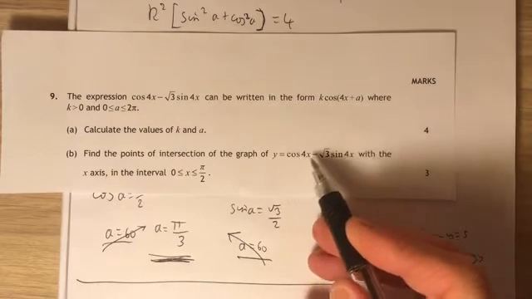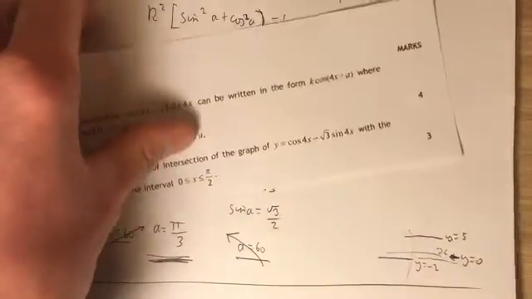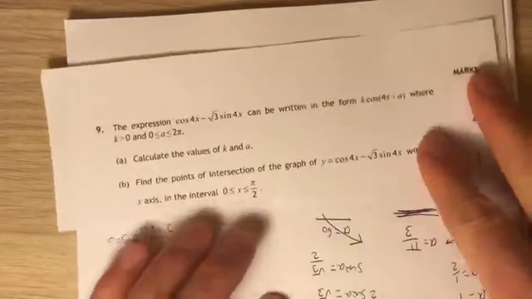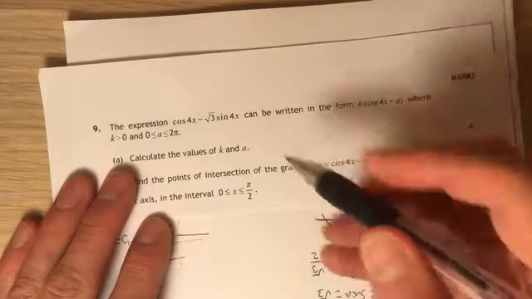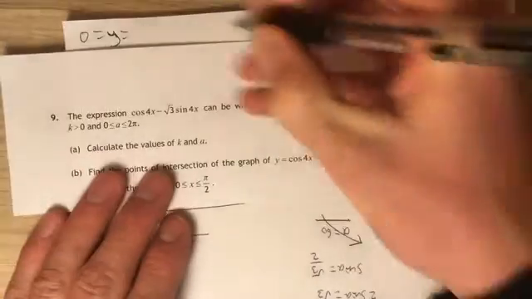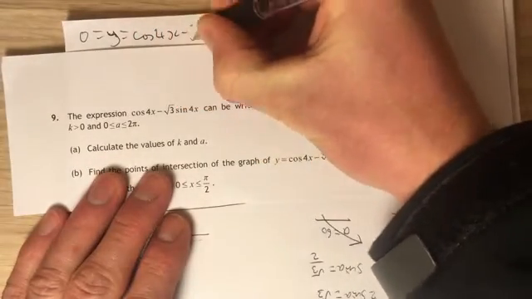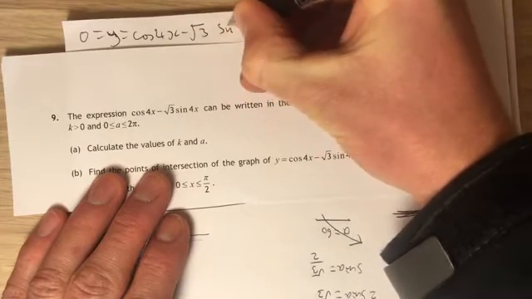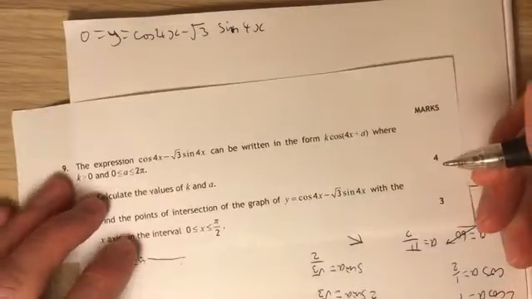So, where does this hit the x-axis? It's when y equals 0. So let me go ahead and write that down. It's when all of this mess here is equal to y, equal to 0. So 0 equals y equals cos 4x minus root 3 sine 4x. Now we can do one of two things at this stage.